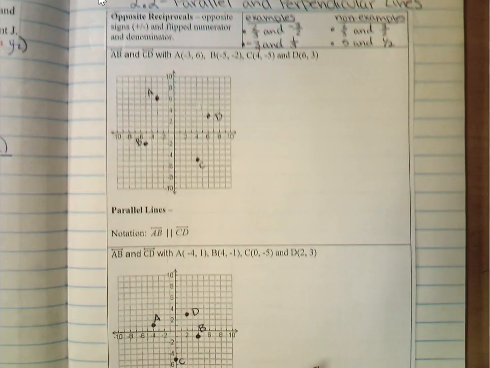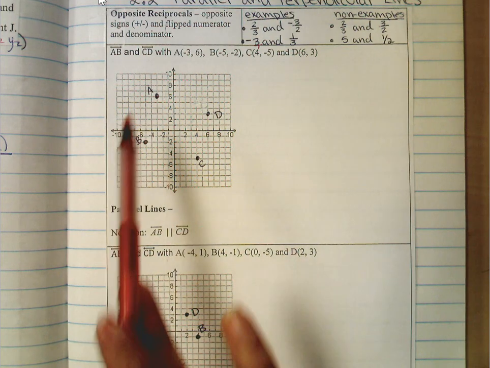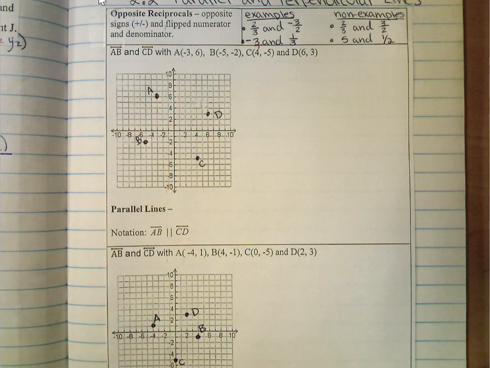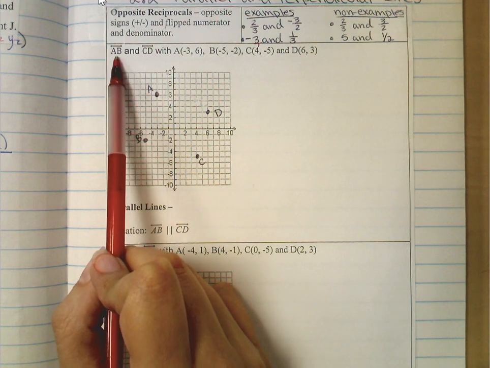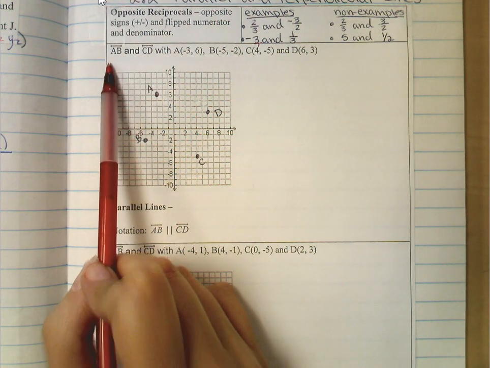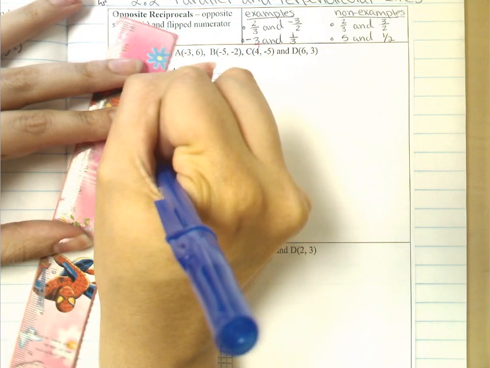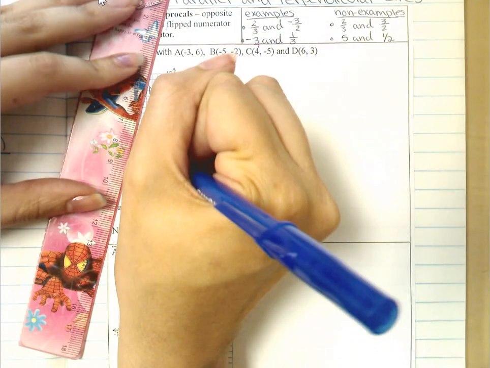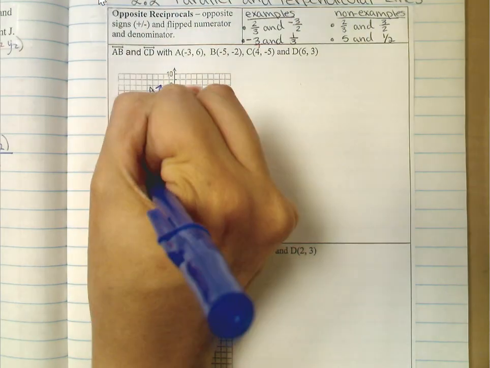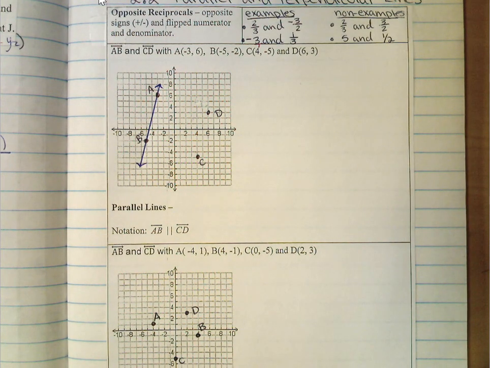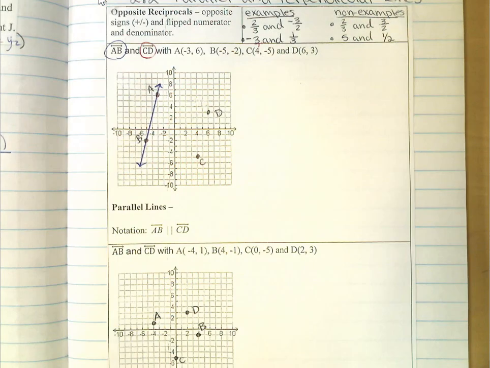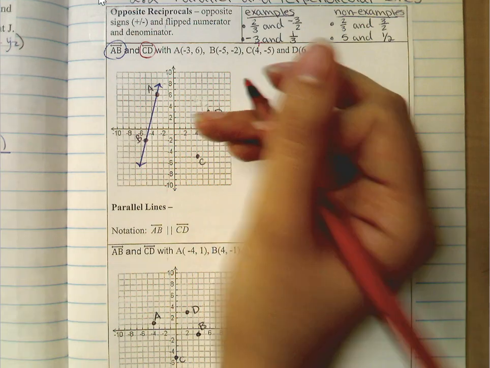We'll get to this once we get to our second graph. But for my examples, I'm given 4 points that I have to plot, and so I already plotted those. And then I have to connect them to create the lines that they're telling me. They're telling me line AB and line CD. So for line AB, I have to connect those 2 points. Because they're lines, I can extend them past the points and then put arrows. And then they also tell me line CD, so I'm going to connect those 2 points, points C and D.